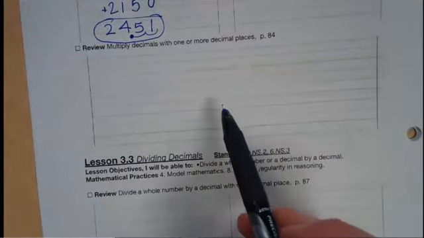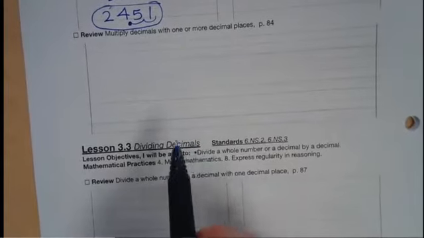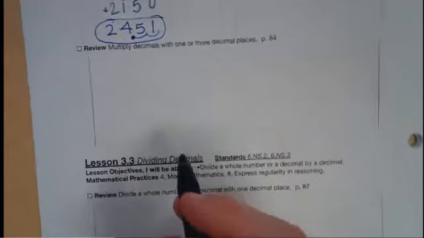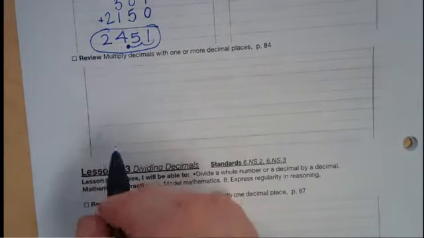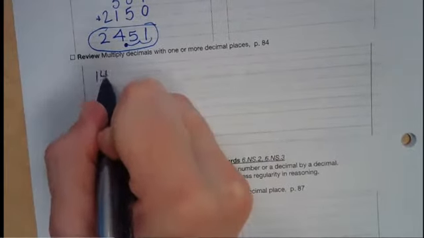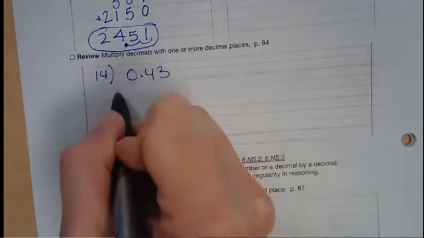Okay, and then the learn section on page 84 just says to multiply decimals with 1 or more decimal places, which is essentially the same process as this. So you could practice with number 14 on the guided practice, which is 43 hundredths times 1 and 5 tenths.